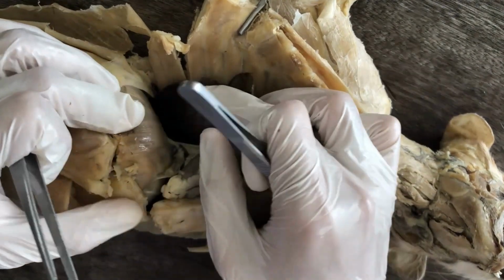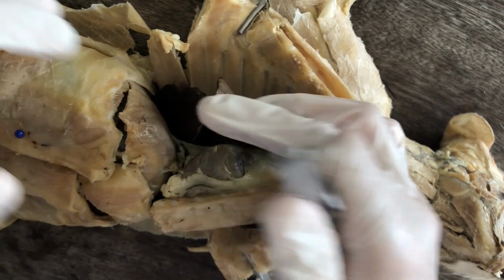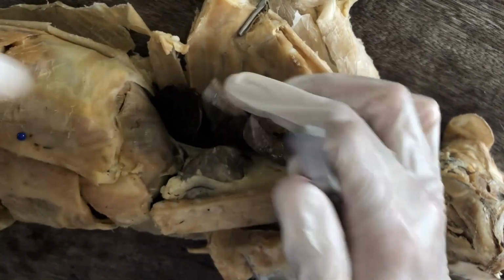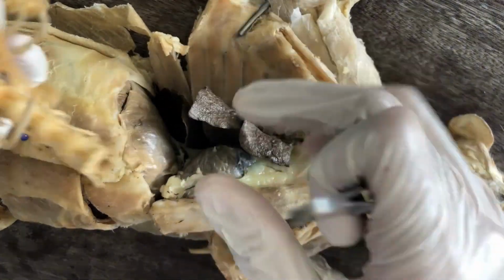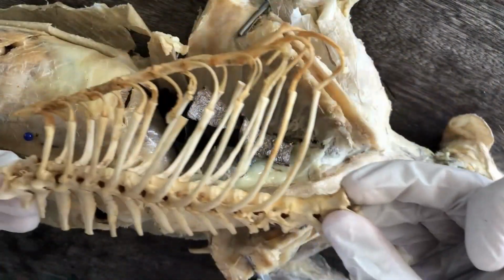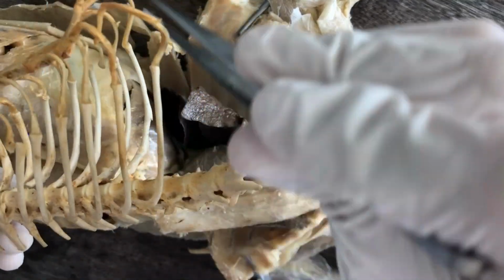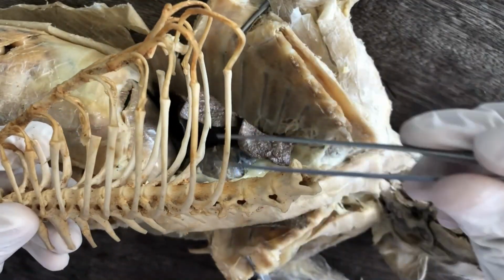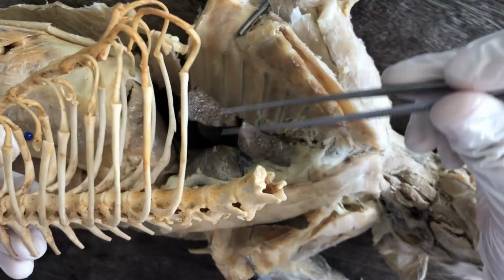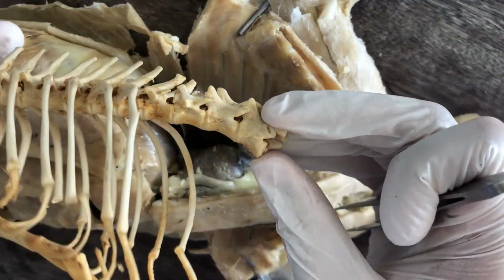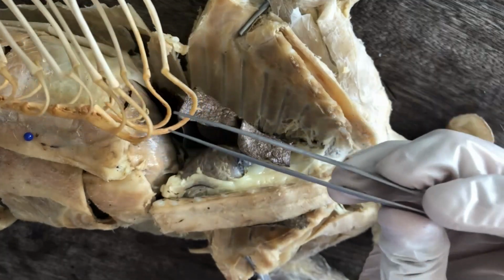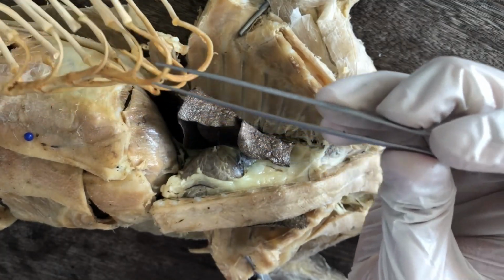Okay, so the origin of the diaphragm, it has a lot of origins. So this is a skeletal model of the thorax of the cat. So the diaphragm would be located here in the posterior side of the rib cage, and it has an origin on the last few costal cartilages.